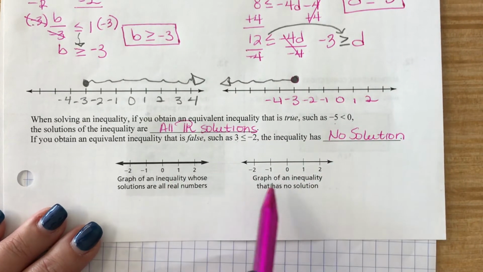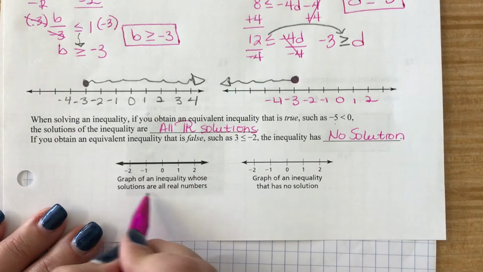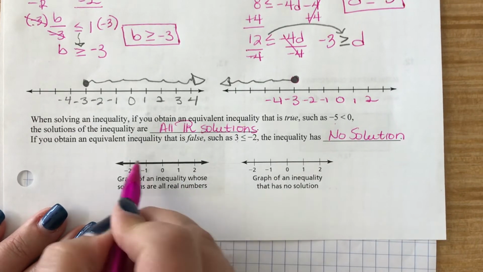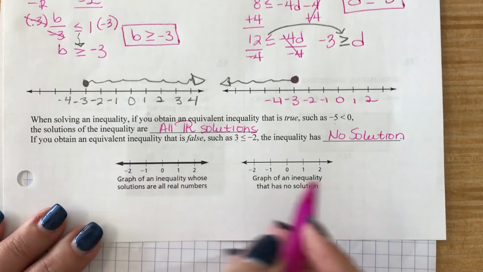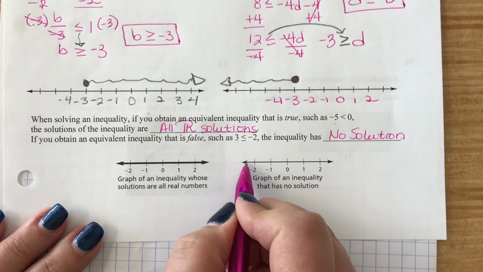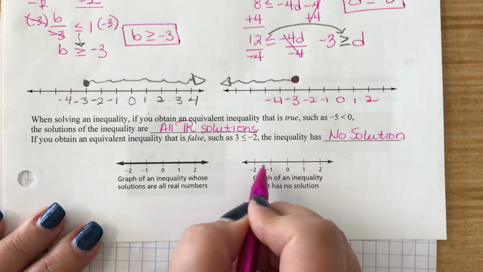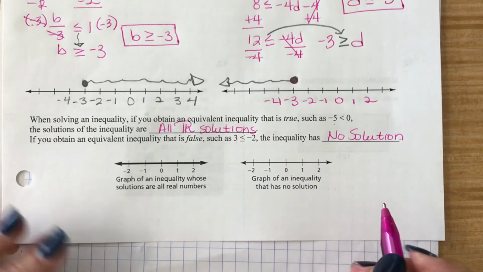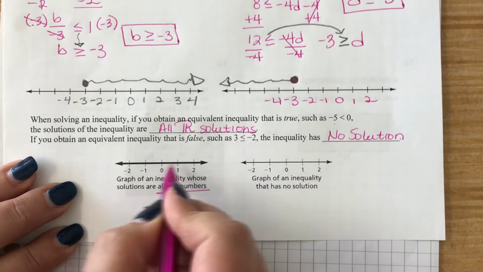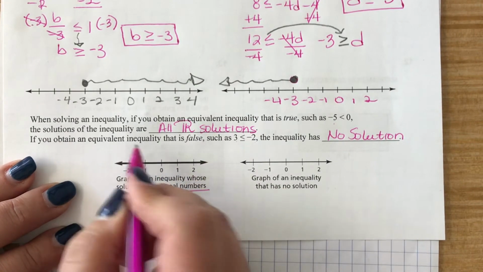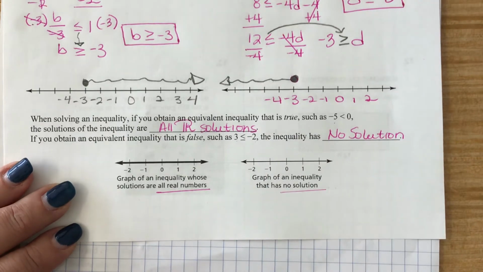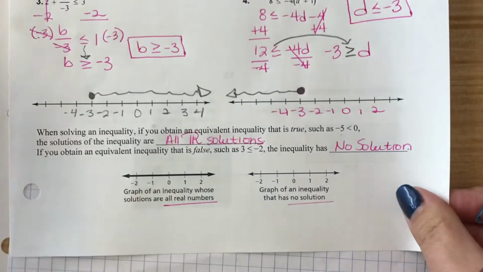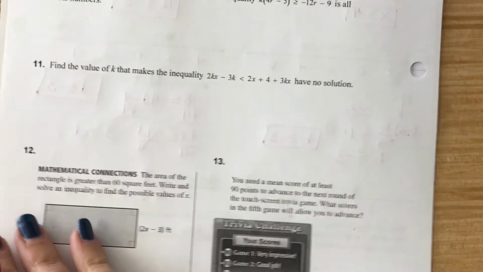Okay, and when we graph them, it's pretty straightforward. If it's all real numbers or all real solutions, then you're going to essentially shade the entire number line in both directions. And if it has no solution, you are going to leave your number line empty. Okay, so for all real numbers, you'll basically shade in both directions, both arrows, the whole line. And if it's a no solution, you're going to leave it empty. Okay, so let's practice a few that are like that.